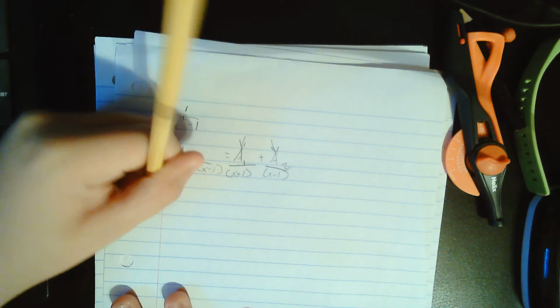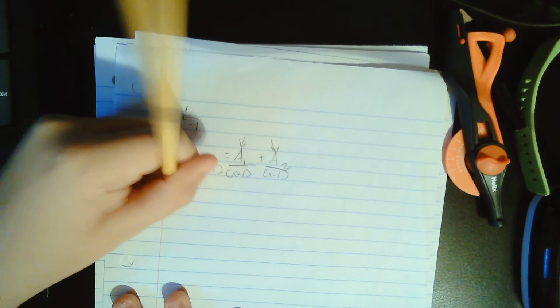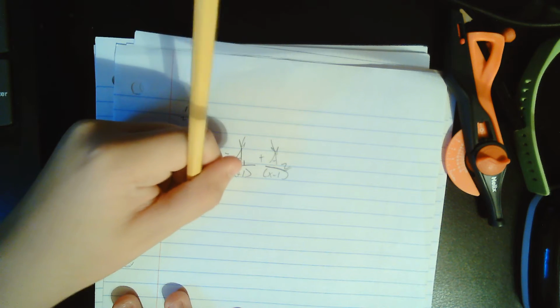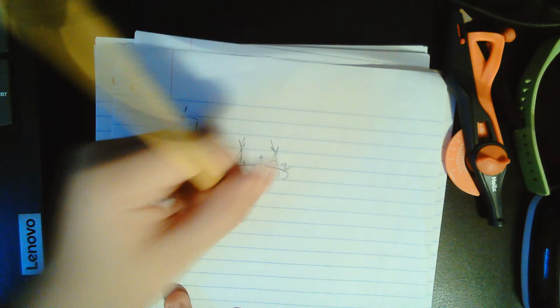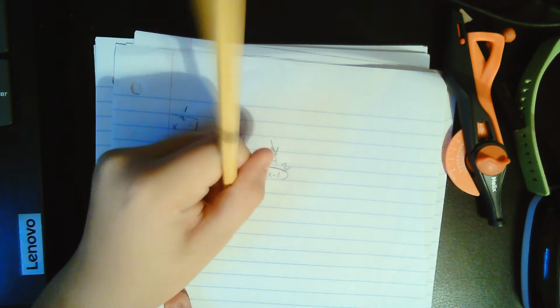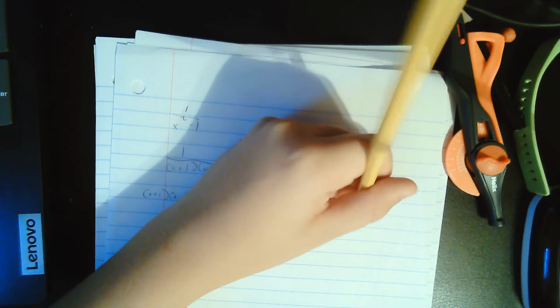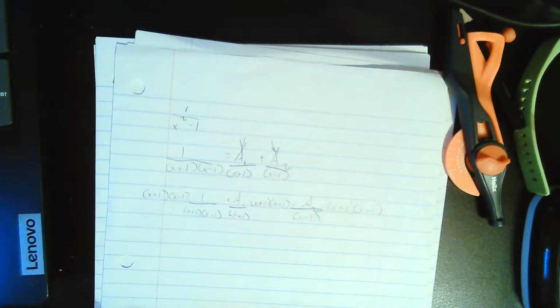So the first step, multiply everything by (x plus 1)(x minus 1). Equals A1 over x plus 1, times (x plus 1)(x minus 1), plus A2 over x minus 1, times (x plus 1)(x minus 1). There you go.